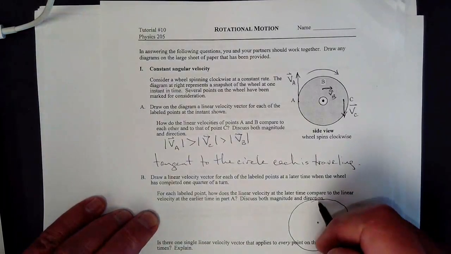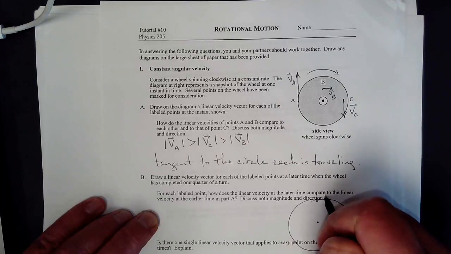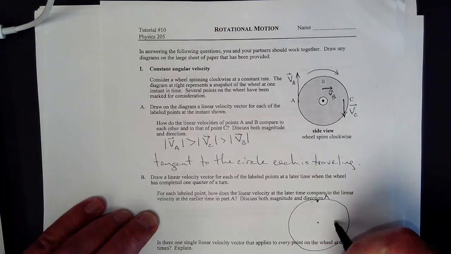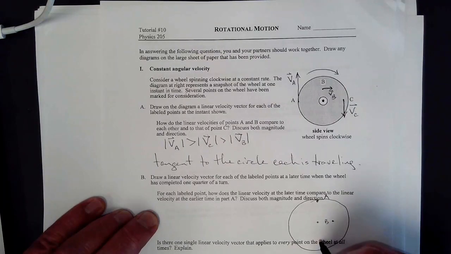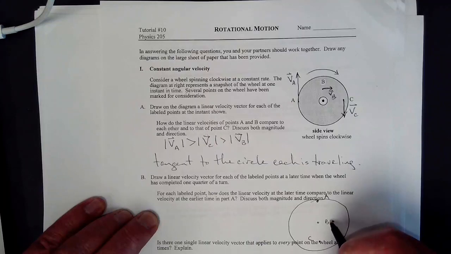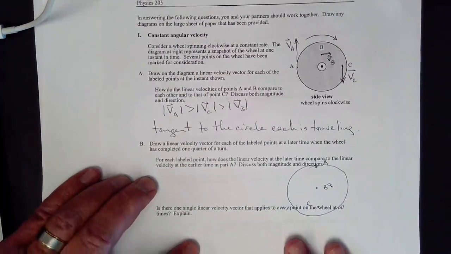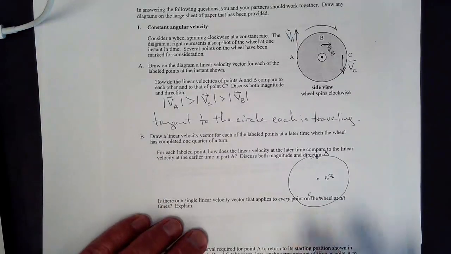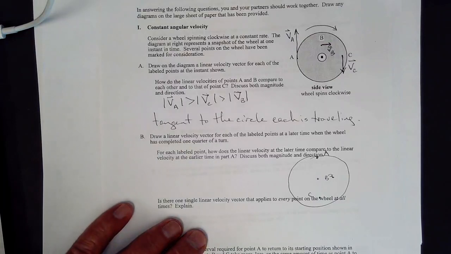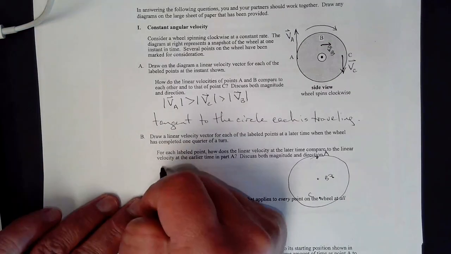A is now going to be here, and B is going to be here, and C is now going to be down here. And this is the center of the wheel. Okay, and the wheel's spinning at a constant rate, and so the magnitude of those velocities will stay the same.